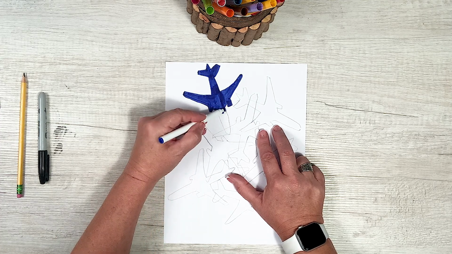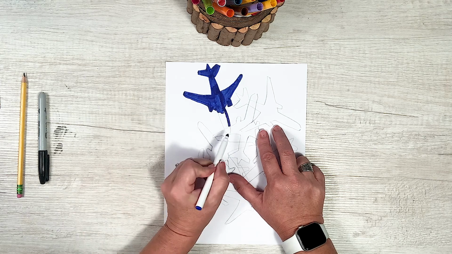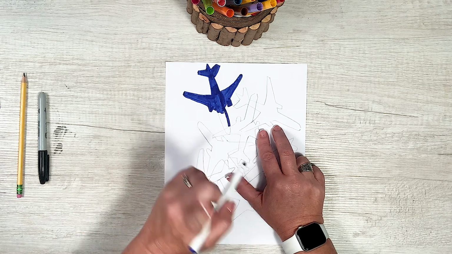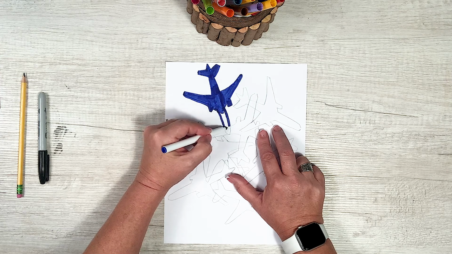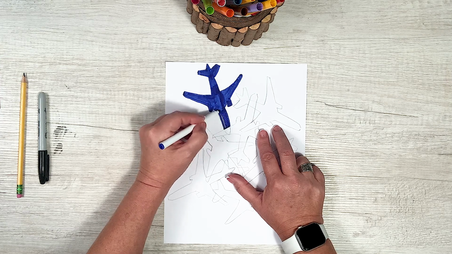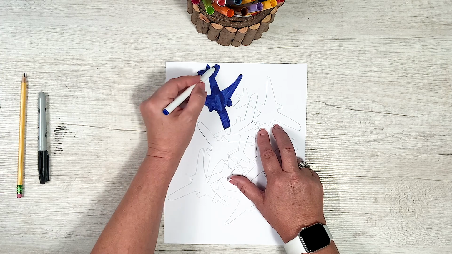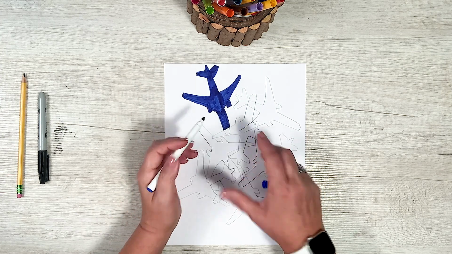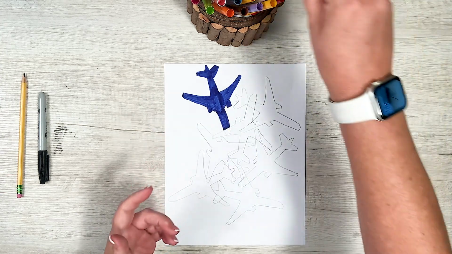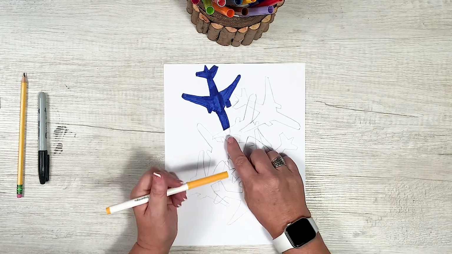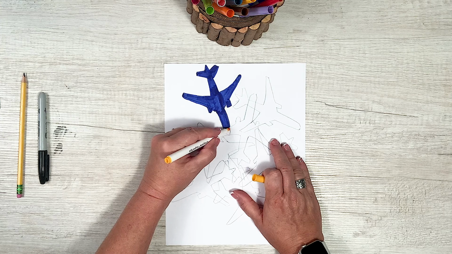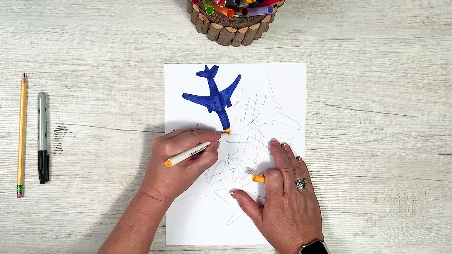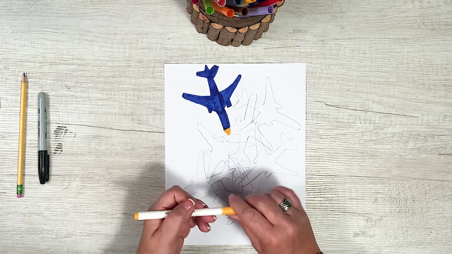Now, as I get closer to the nose of the airplane, you see how there's a line right there? I don't want to cross over that. I'm going to take my color right up to it, and then I'm going to stop. Now, I've got to pick another color. Try this color. And I'm going to color just that little section. I skip over that line and color just this little section, just like that.